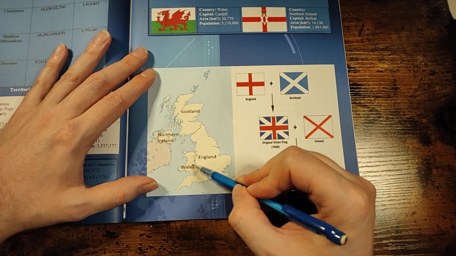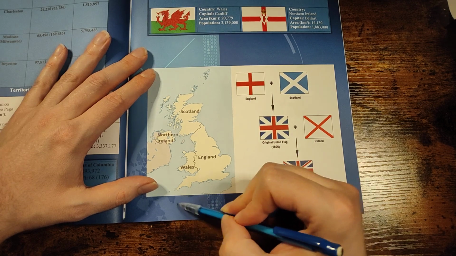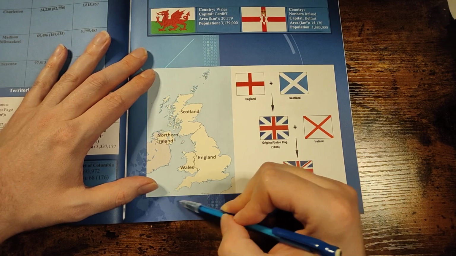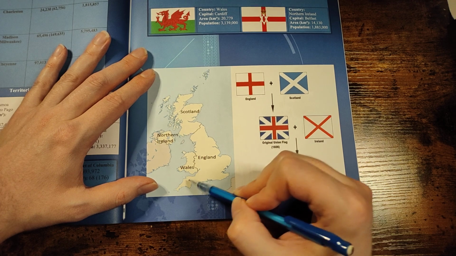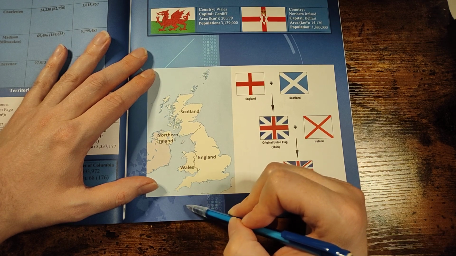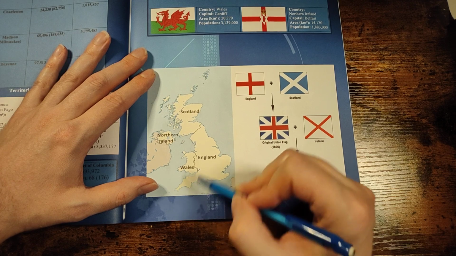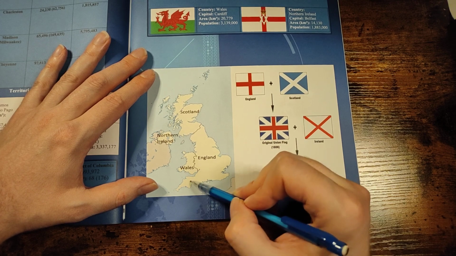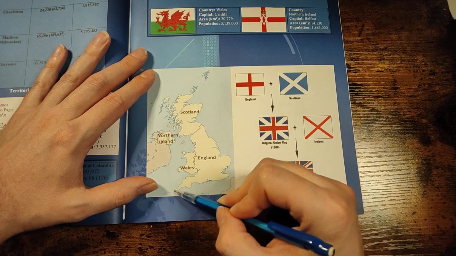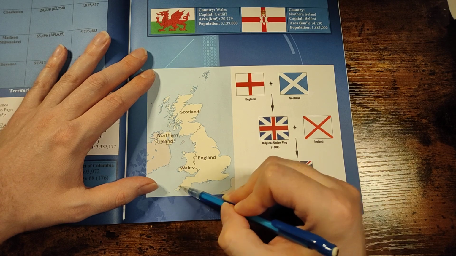The rest of our clan went here to Cornwall, and just down here to Brittany in northwest France. So Welsh, Cornish, and Breton, Brythonic, are closely related. I was listening to someone speak on YouTube in Cornish, and I understood like half of what they were saying.